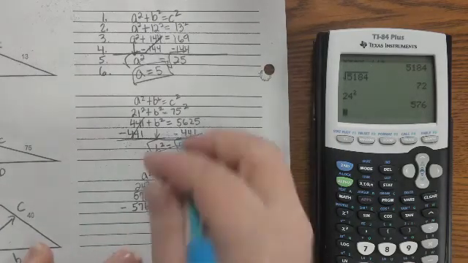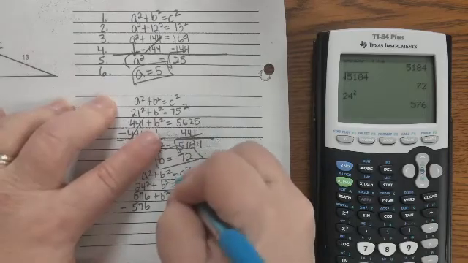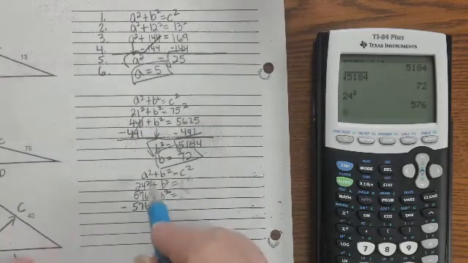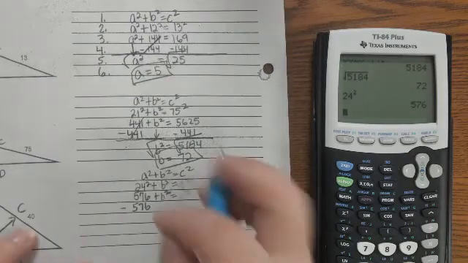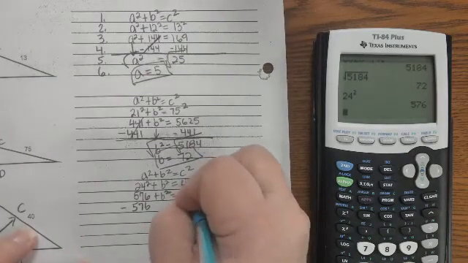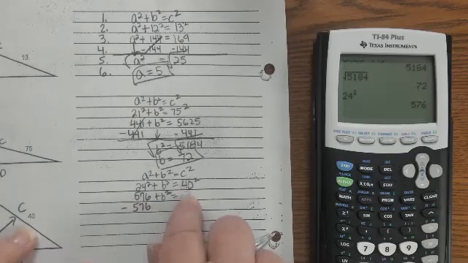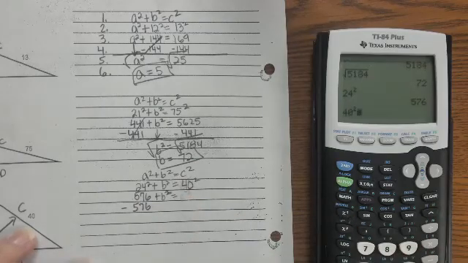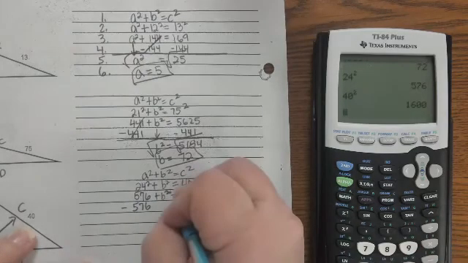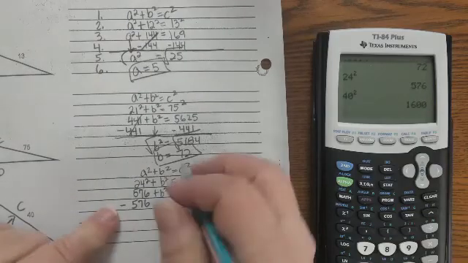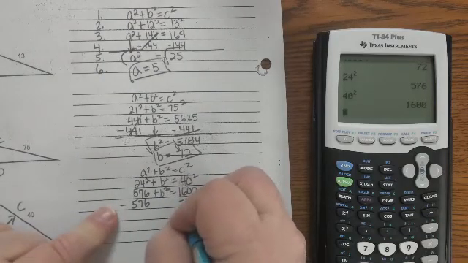Uh-oh. I made a boo-boo way back up here. All right. When I put my 24 squared, I should have put 40 squared up here. Okay. Now, 40 squared is 1600. So I couldn't subtract 576 from nothing.